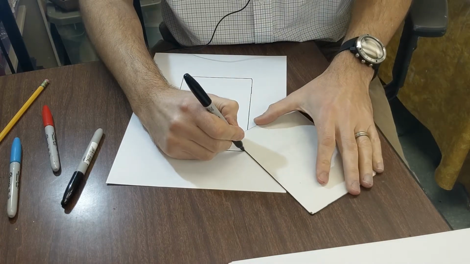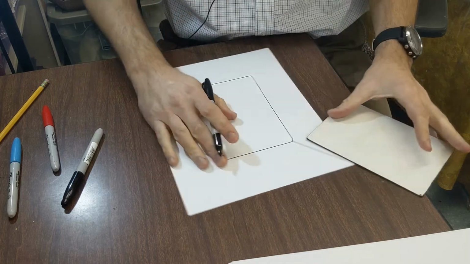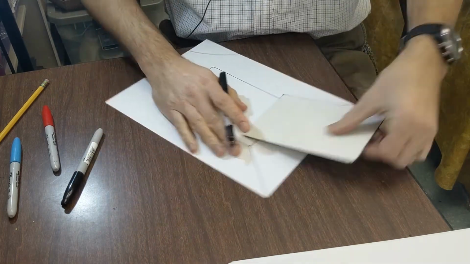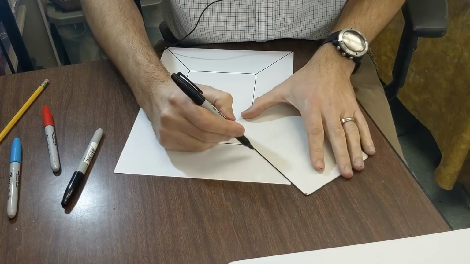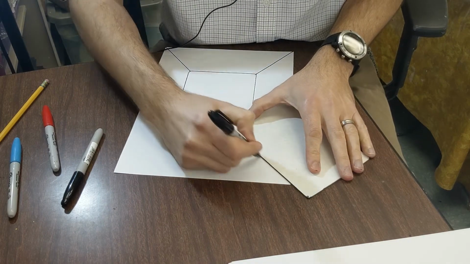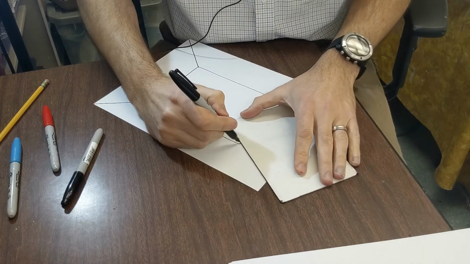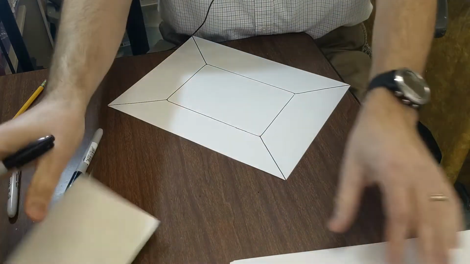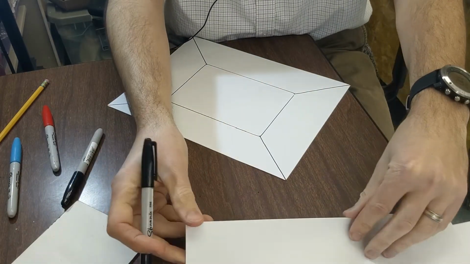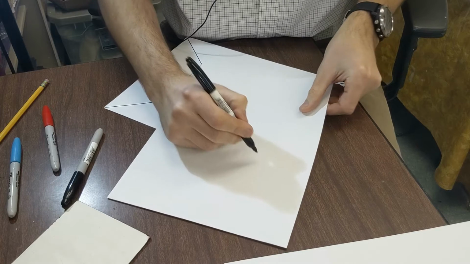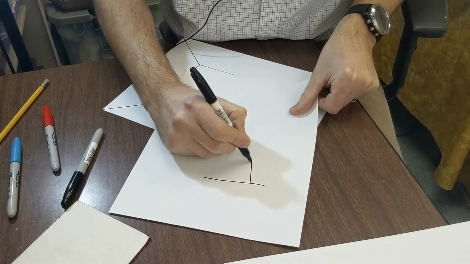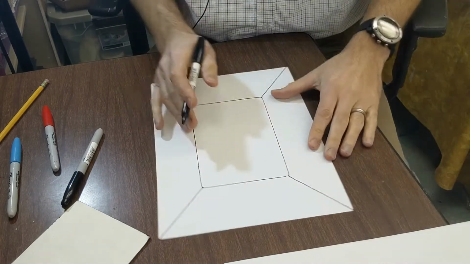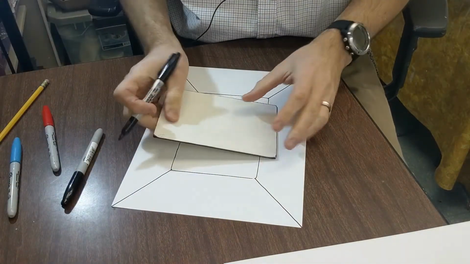So once again, put your pencil or Sharpie there, draw right to your corners, go from your corner to your corner, and I'm just going to keep turning this paper around until I get all my corners done. Corners to corners. Now we're going to use something called the top hat. So the top hat is a shape that looks like this. It looks just like a top hat. We're going to use that to make our endless hallway.